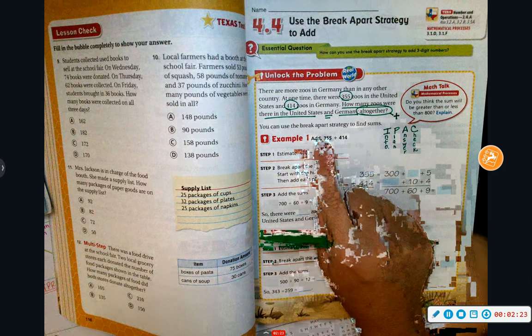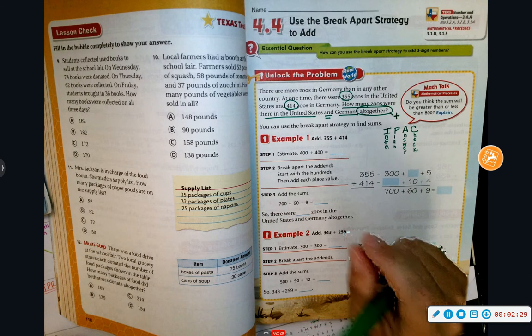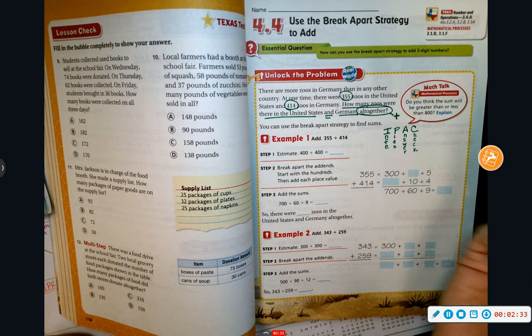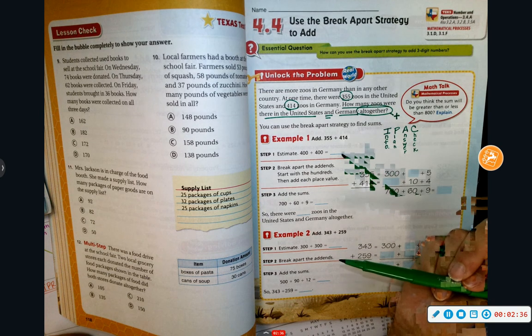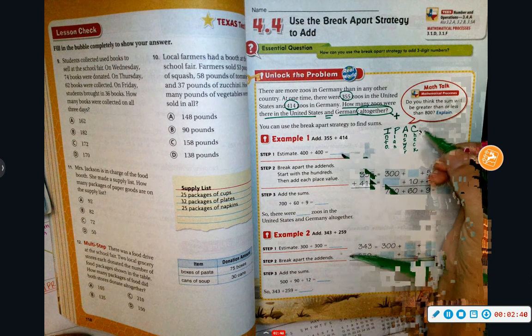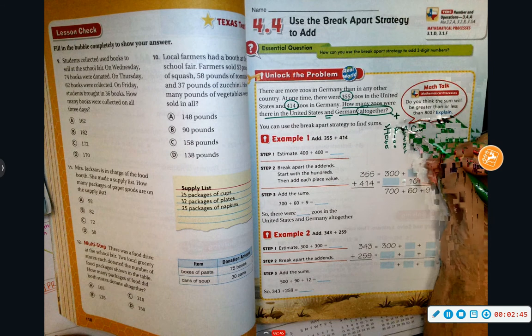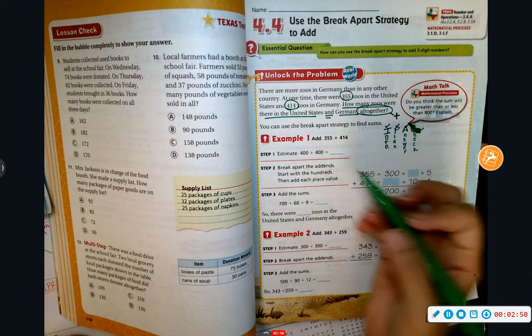Now for the break apart strategy, you're going to notice that it looks very similar to expanded form. So if you were very good at expanded form, then this should come really easily for you today. So the first step we want to do is go ahead and estimate to see if our answer is going to make sense. Now this would be part of the check process. So we found our information, we made a plan, and we're going to go ahead and solve.